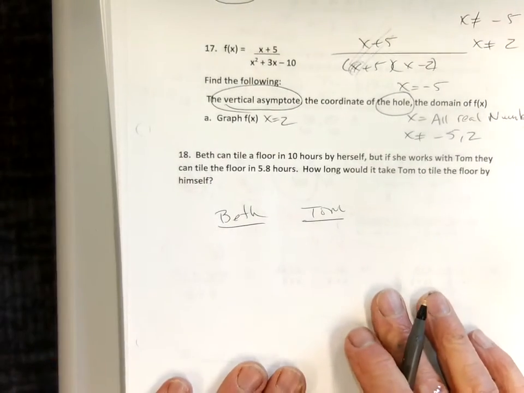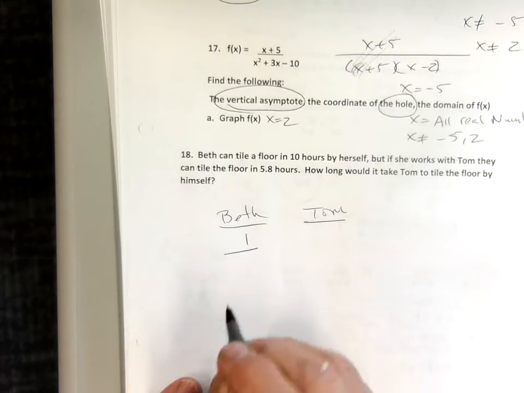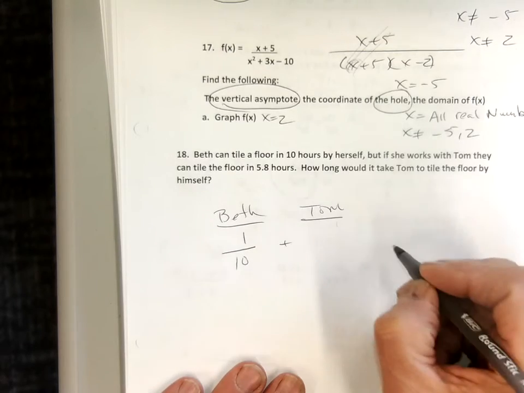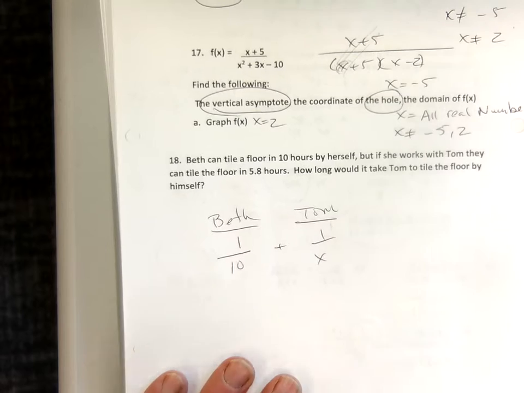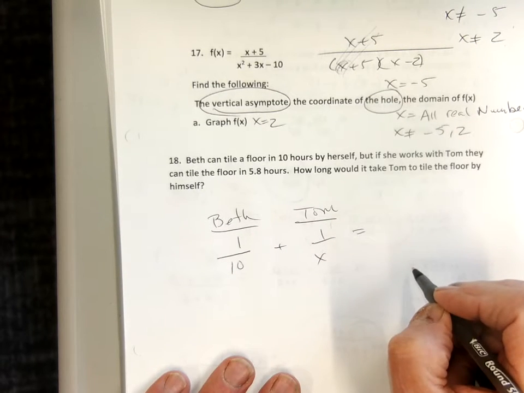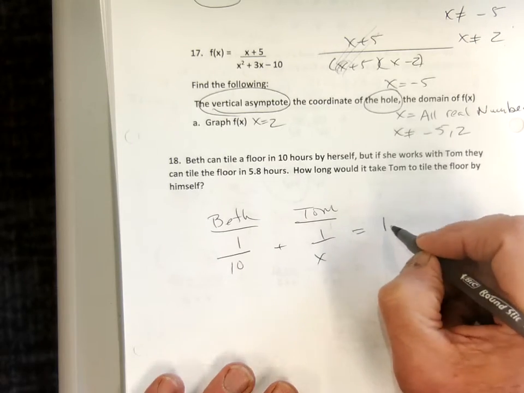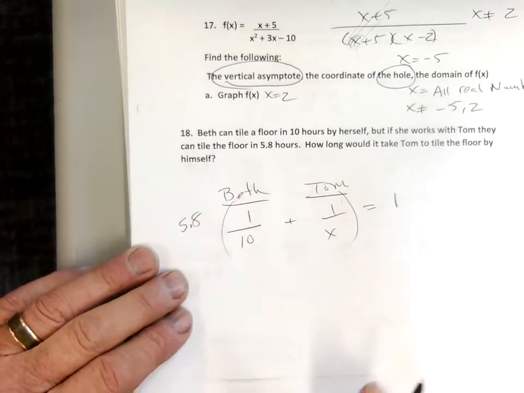So Beth can do the one job in 10 hours. Tom, we don't know. He can do the one job in x hours. We have no idea, right? But together, they can do it in 5.8 hours. So what I'm going to do is set this equal to one job, and I'm going to multiply this by my 5.8. Okay, this is how it works.